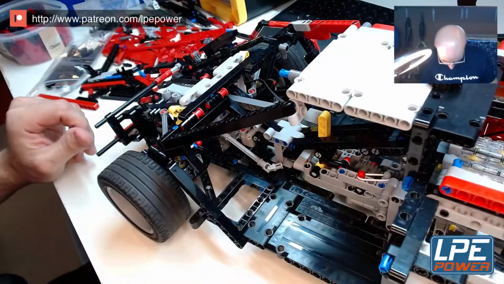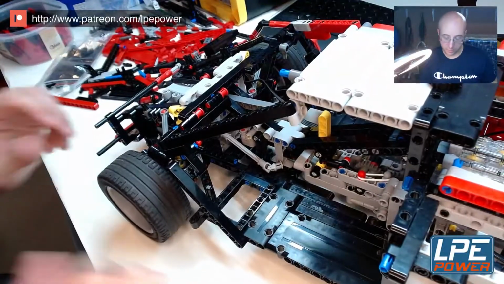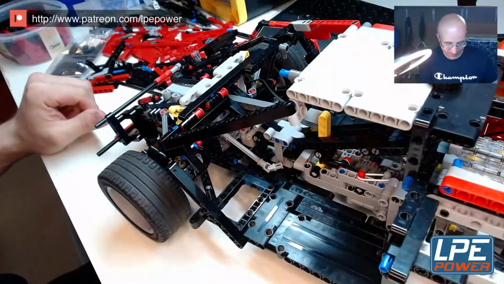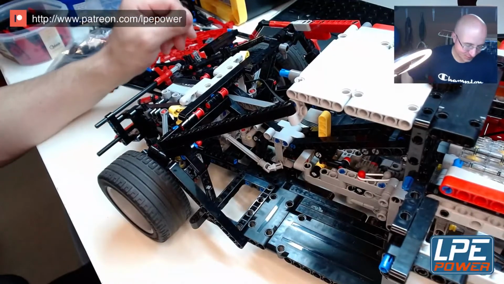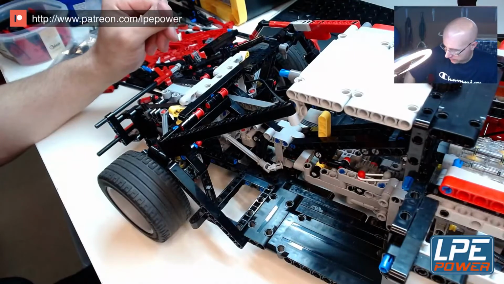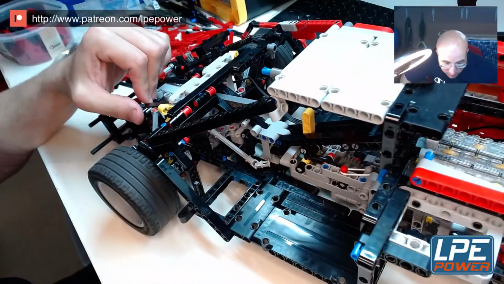It cannot be like this on this side. Yeah, that's a good one. So that's gonna be interesting. The pivot of the door is gonna be tricky here.